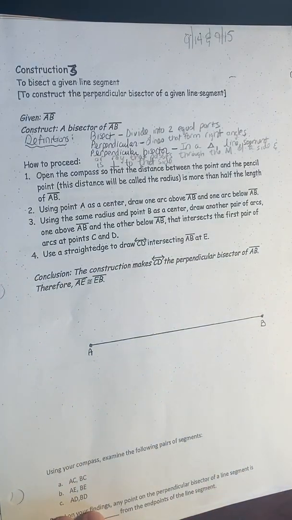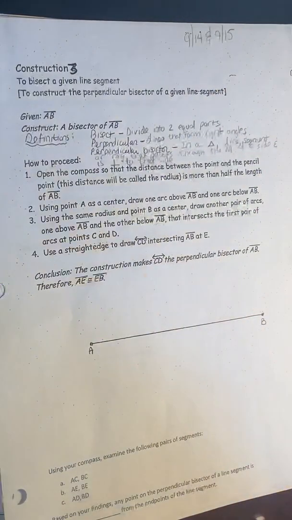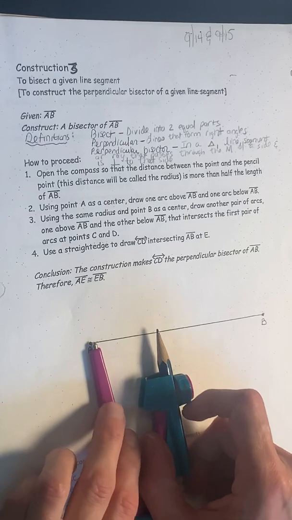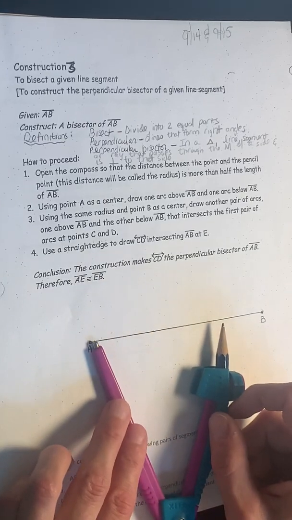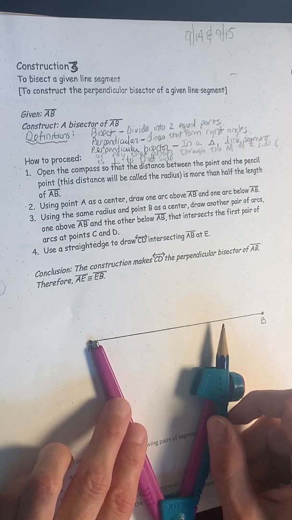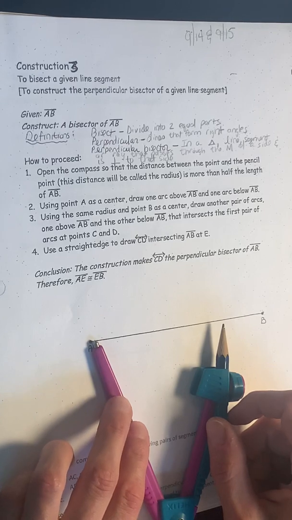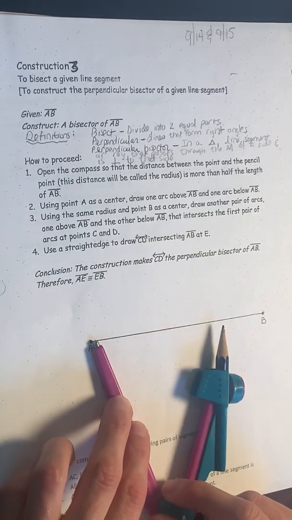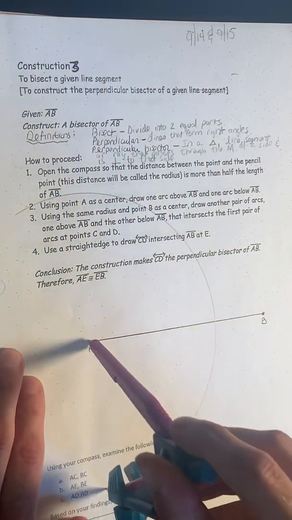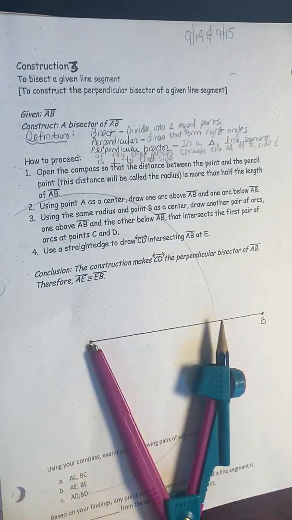First step, open your compass so the distance between the point and the pencil point is more than half the length of segment AB. So your point's on A, you want to stretch it so your compass length, your radius length, is more than half the length of segment AB. Step 2, using point A as a center, draw one arc above segment AB and one arc below segment AB. So you can do this all in one step. You now have an arc above and below segment AB.